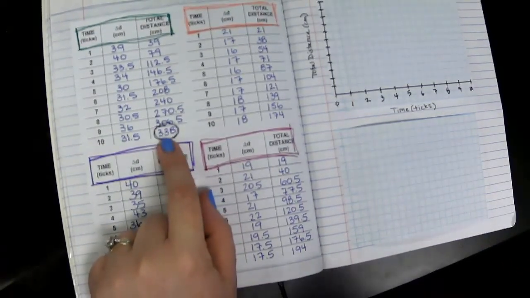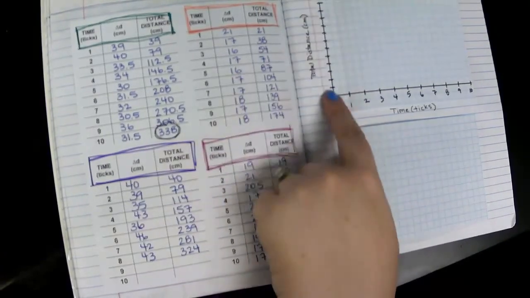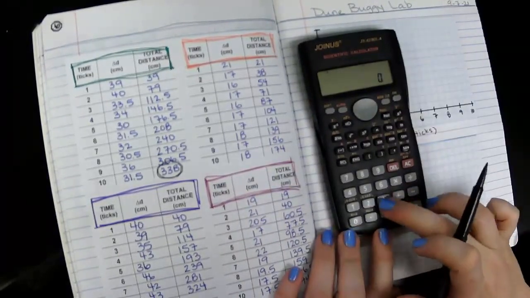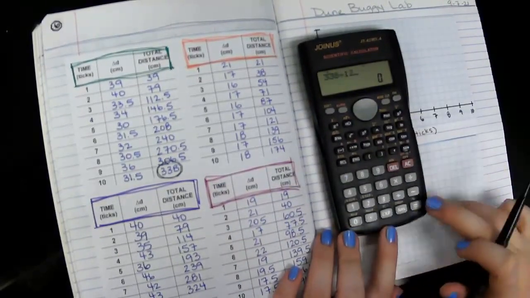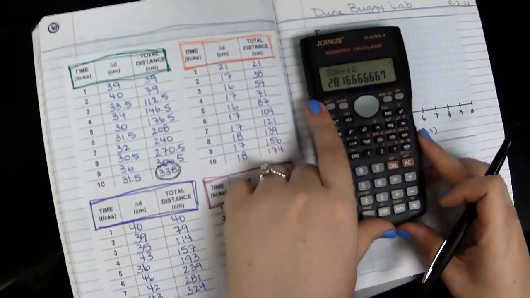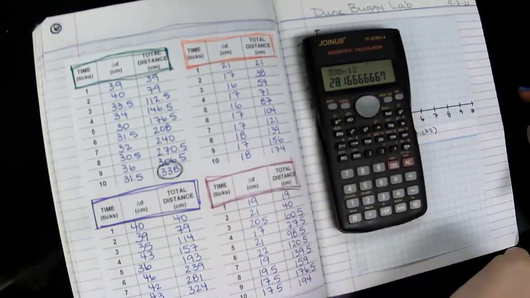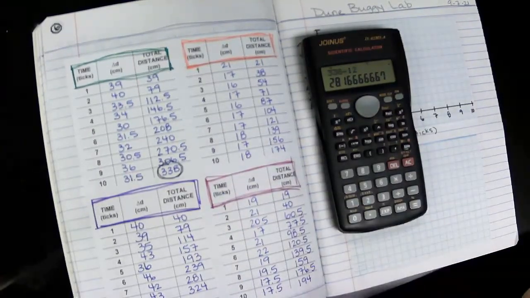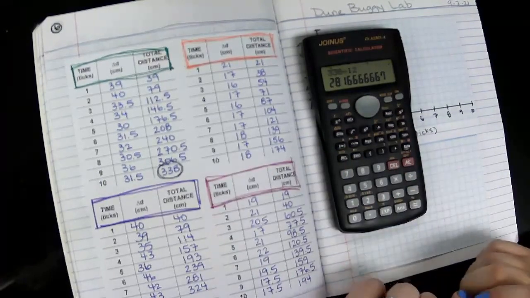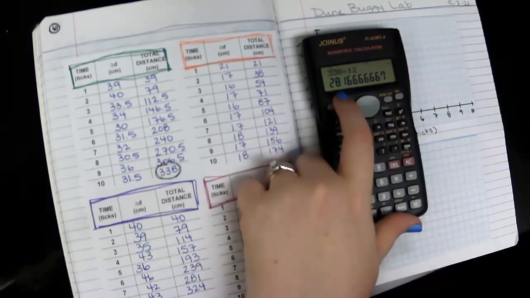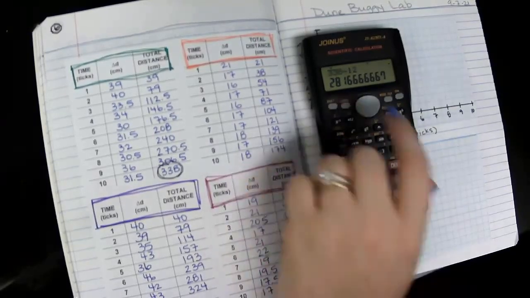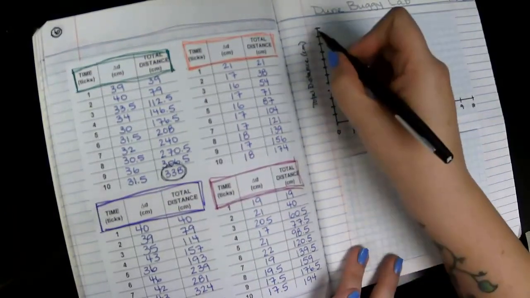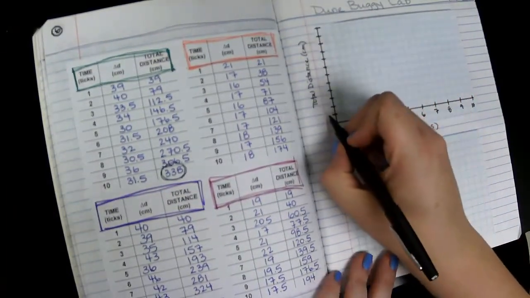Now you're going to take this number, the highest total distance, divided by how many lines you have available. So in my case, that's 338 divided by 12, and I get 28.1666666. We're going to round up to the nearest whole number, or in this case, I'm actually going to round up to the nearest multiple of 5. So instead of rounding that up to 29 and trying to count by 29s, I'm going to just round that up to 30 and count by 30s. So each line on my y-axis is going to represent 30 centimeters.